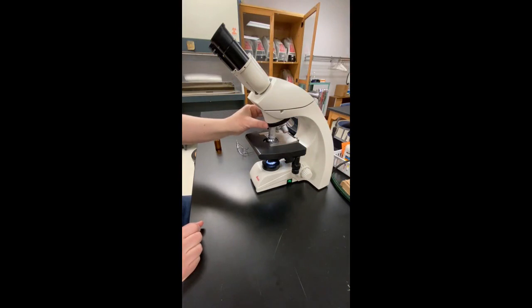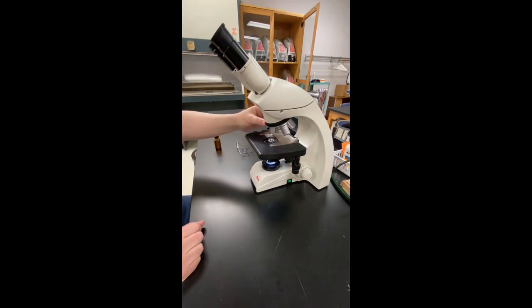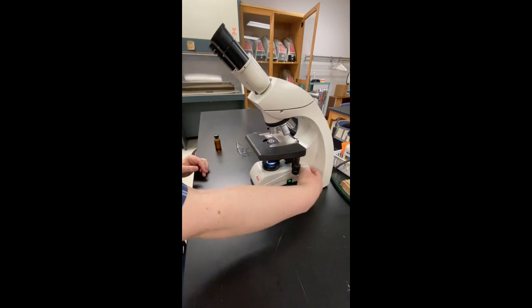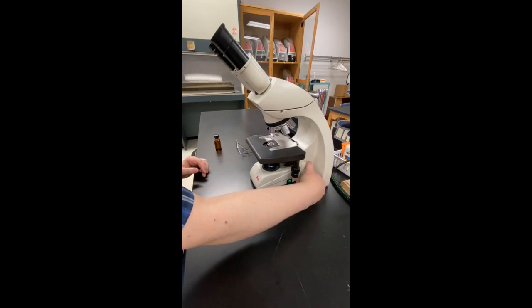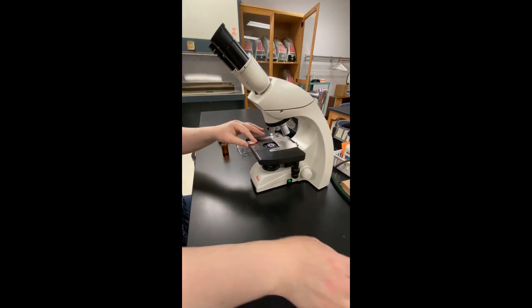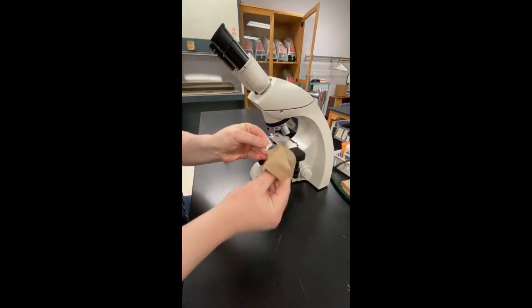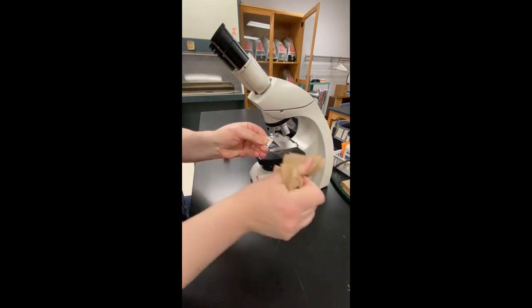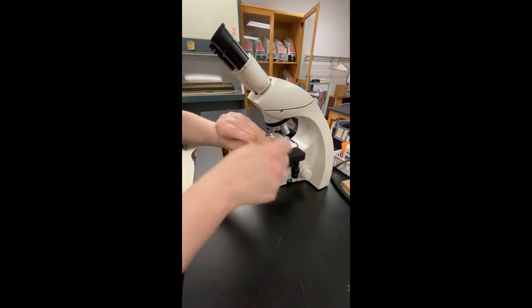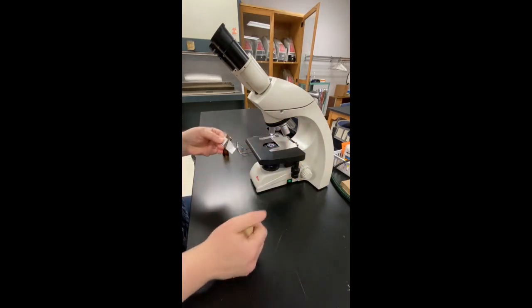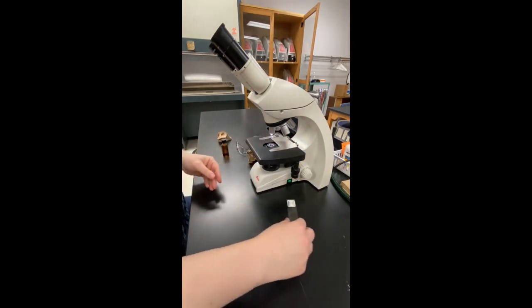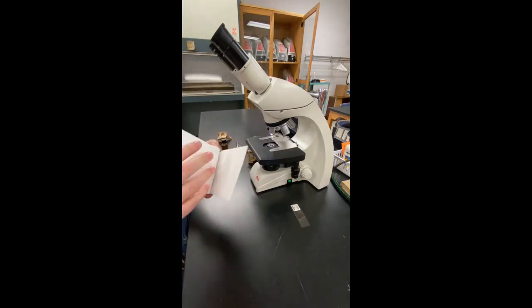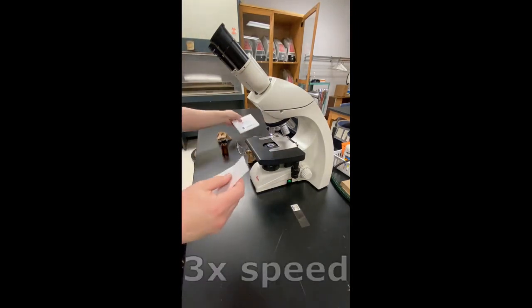When you are finished using the oil lens, switch to the scanning lens, then use the coarse focus control to lower the stage as far as it will go. Carefully remove the slide and clean it. Then clean the oil immersion lens with lens tissue.